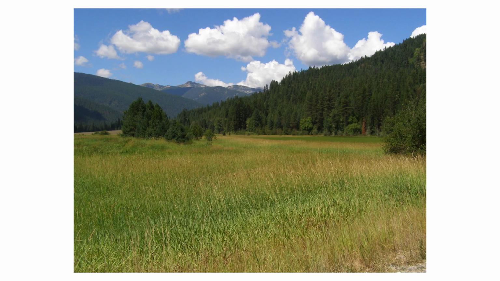So I like to start my lectures with a picture instead of my title. This is along Highway 56. It's the northwest corner of Montana. This is where I grew up. Just a really scenic area.